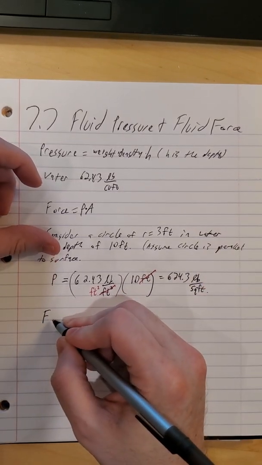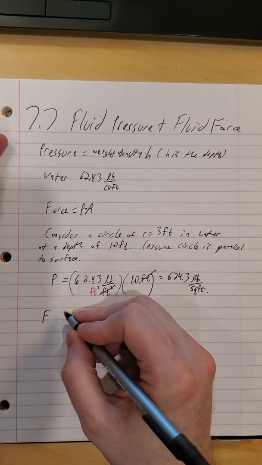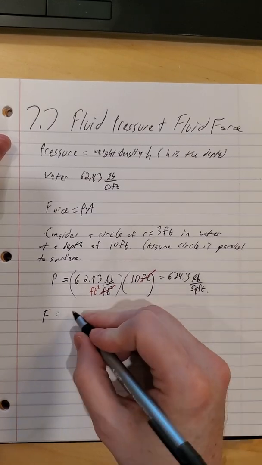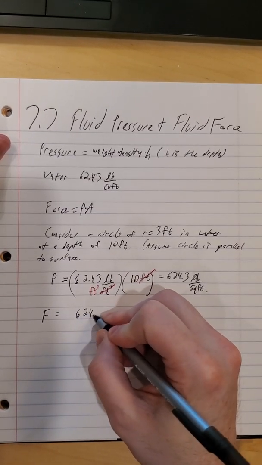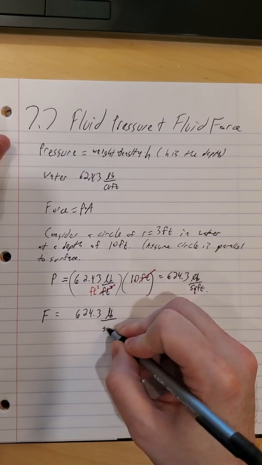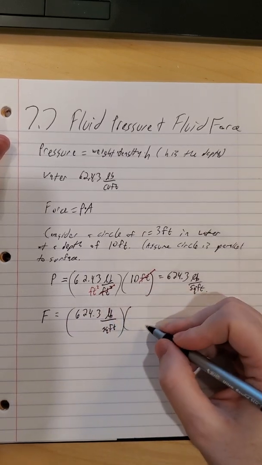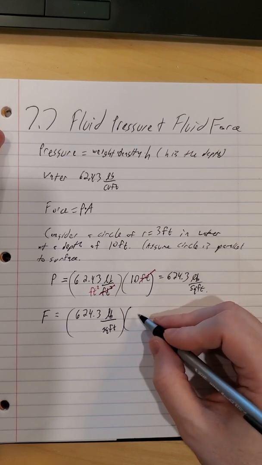If we want the amount of force on the circle, then we're looking at the pressure times the area. So the pressure we figured out was 624 3/10 pounds per square foot. Then we multiply it by the area, the number of square feet.